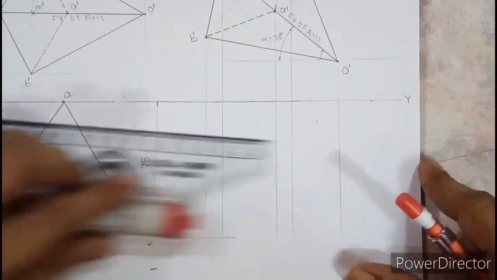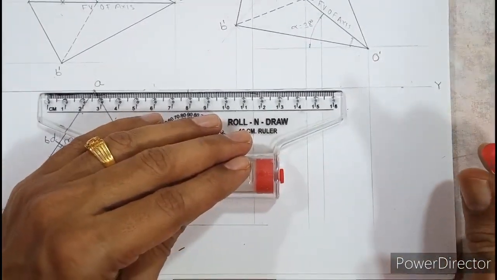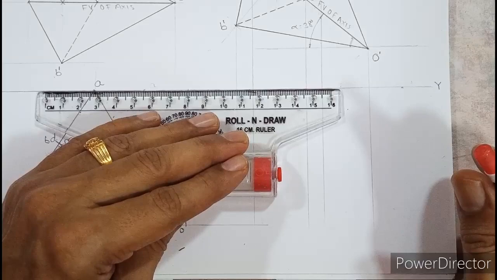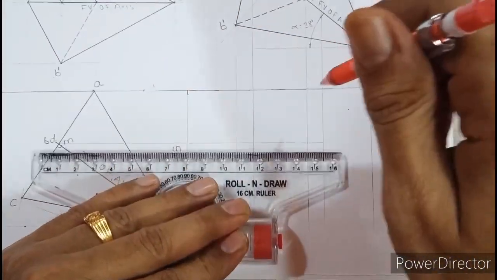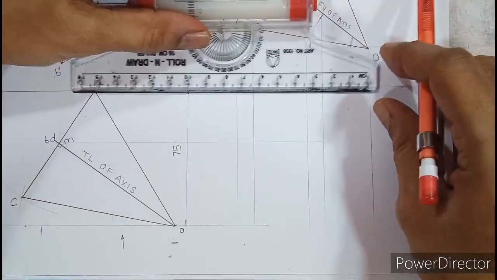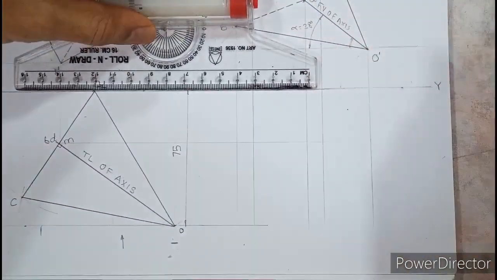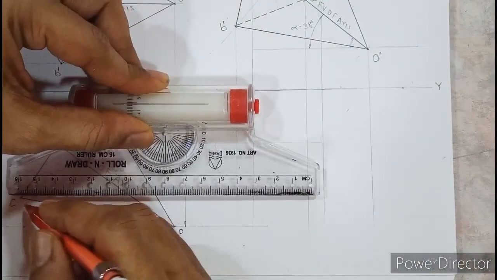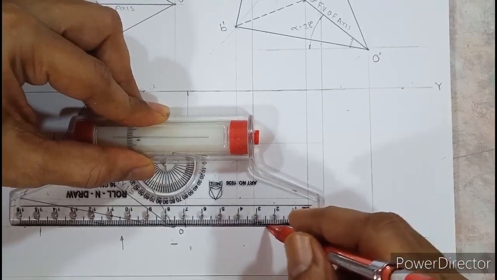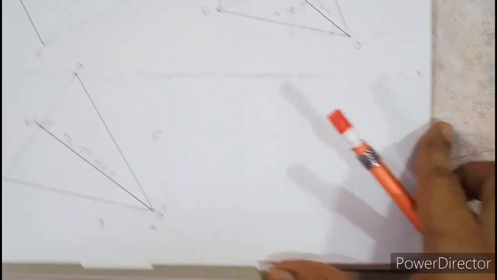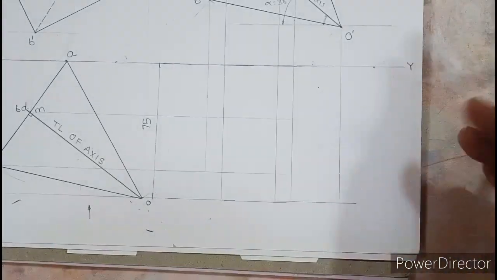Okay, now from this side, parallel to the XY line, after A we can project B and D here. Okay, let me take it the reverse way. Then we can project C, then we can project this O. Let us extend this O a bit on this side.